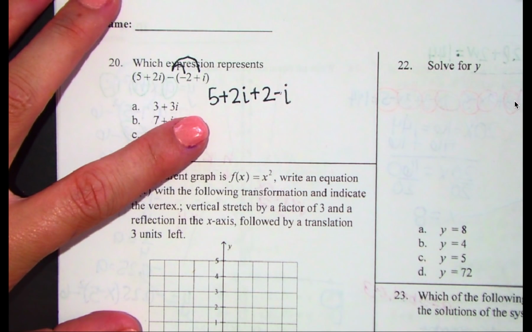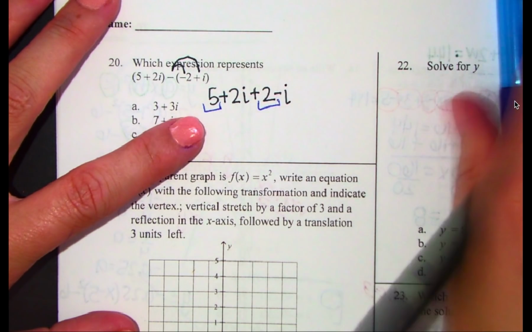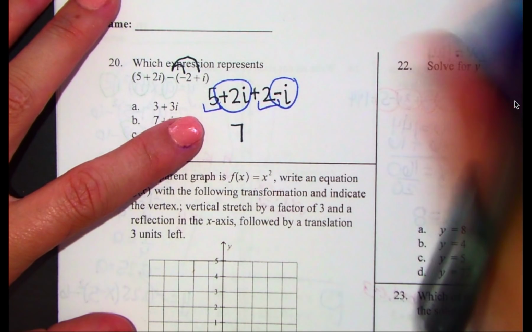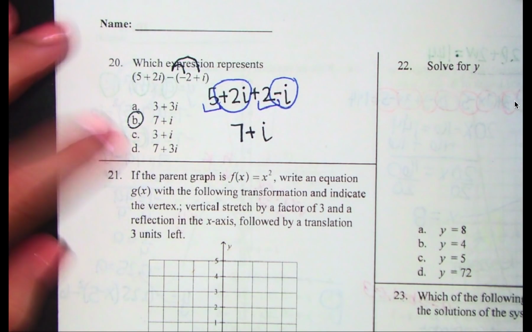So then what I do is I combine my real numbers, 5 and 2, to get 7, and then I combine my imaginary numbers. 2i minus 1i is positive i. So my answer is B, 7 plus i.